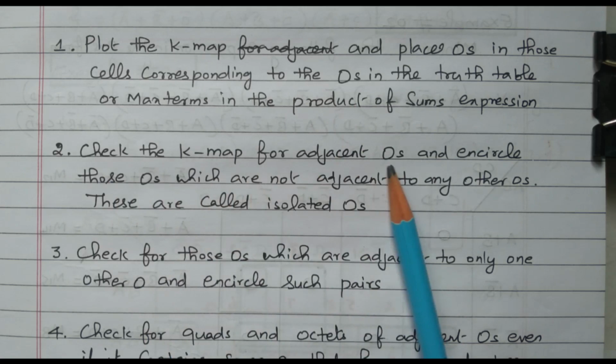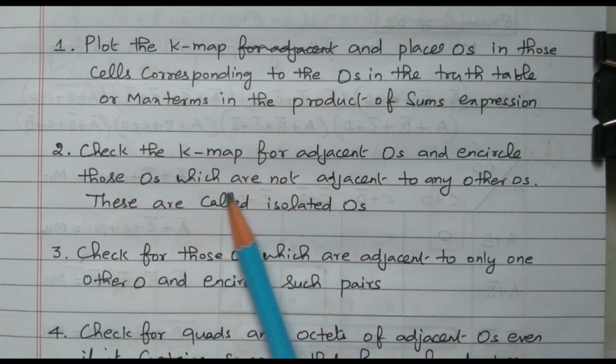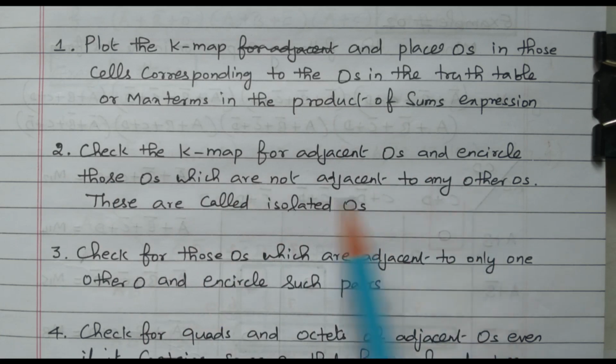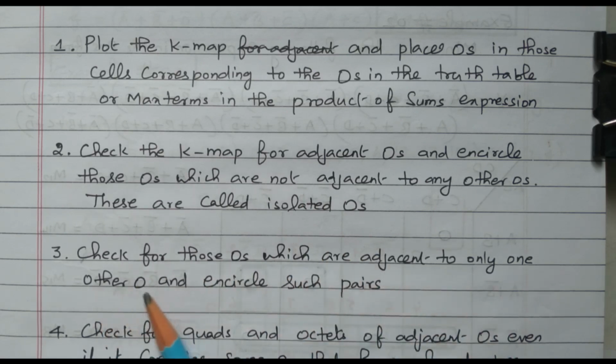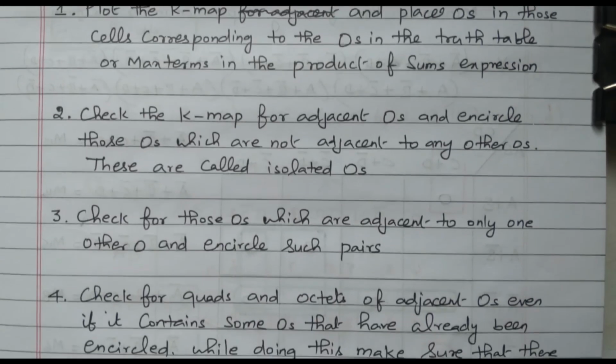Check the K-map for adjacent zeros and encircle those zeros which are not adjacent to any others. These are called isolated zeros. That is, we have to make the group of 8 zeros or 4 zeros or 2 zeros, or finally only 1 zero. That 1 zero is called an isolated zero. Zeros not possible to group with any other zeros are called isolated zeros. Check for zeros which are adjacent to only one other zero and encircle such pairs, right? If it is possible to group with 2 zeros, 4 zeros and 8 zeros, we can make a pair.